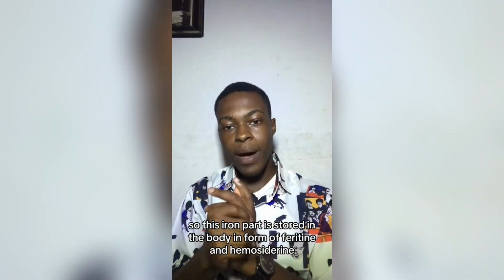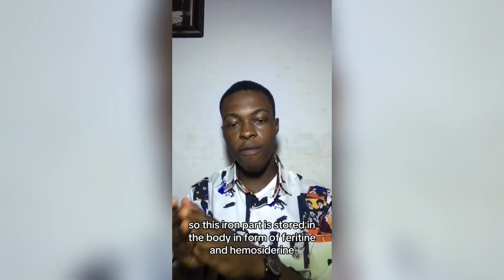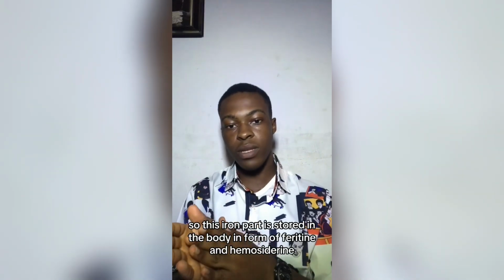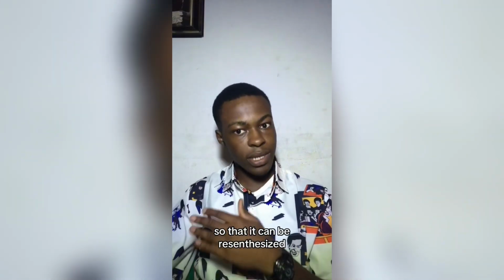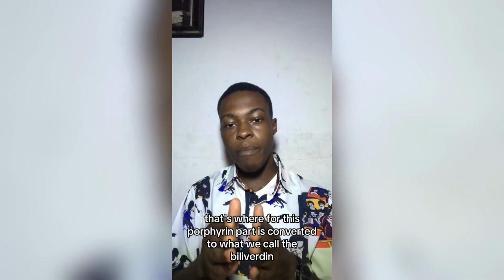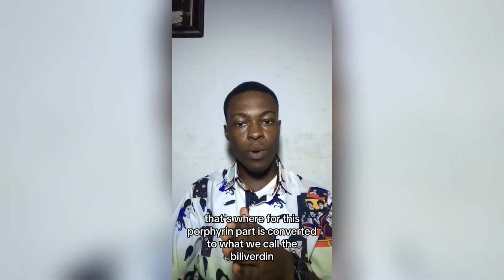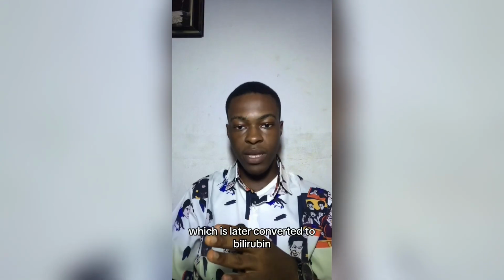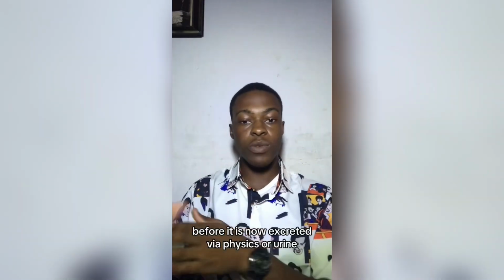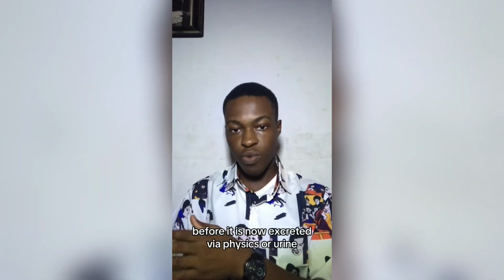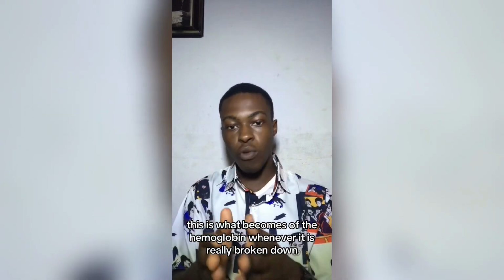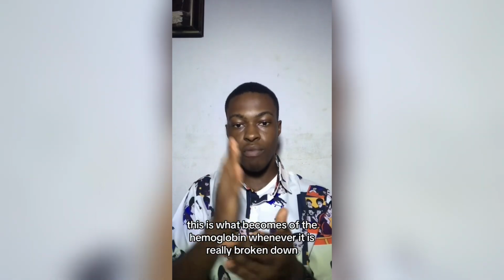So this iron part is stored in the body in the form of ferritin and hemosiderin so that it can be reused as well. But this porphyrin part is converted to what we call biliverdin, which is later converted to bilirubin before it is now excreted via feces or urine. This is what becomes of the hemoglobin whenever it is being broken down.